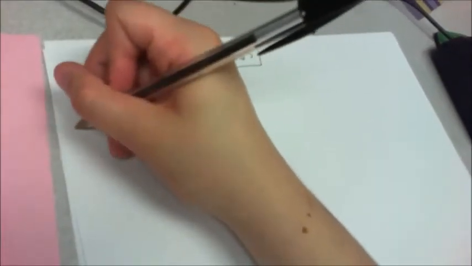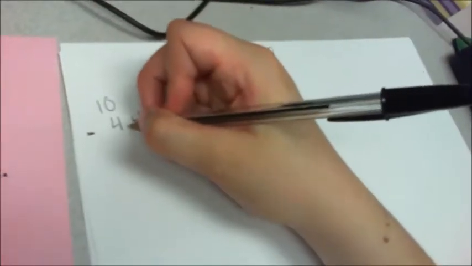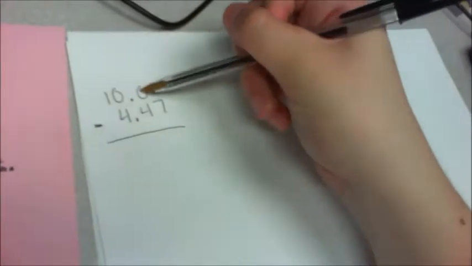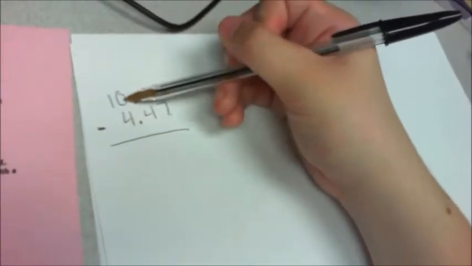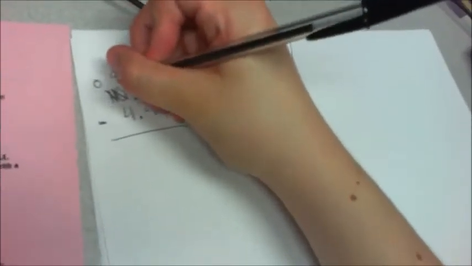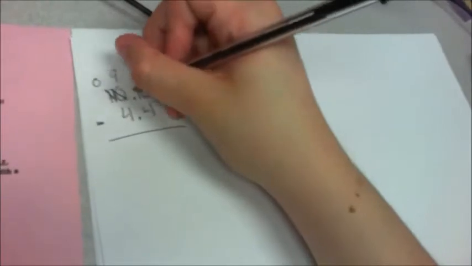We have 10 minus 4.47. And notice how I lined it up, because our decimals, you have to line them up at the decimal. So I'm going to go ahead and add a decimal for 10 with 2 zeros. I can't do this, so I need to borrow. But I can't borrow from 0, so I need to borrow. But I still can't borrow from 0, so I need to borrow from the 1. 1 becomes a 0. The 0 becomes a 10. 10 becomes a 9, so this becomes a 10. 10 becomes a 9, so this becomes a 10.